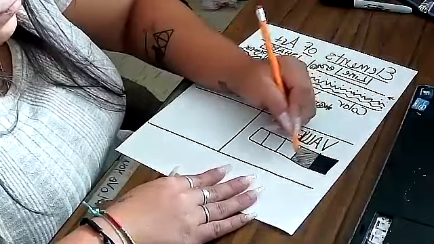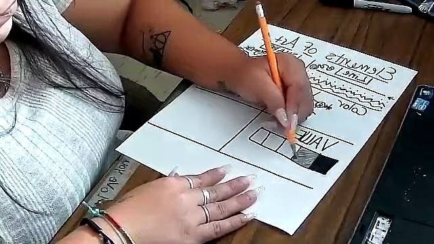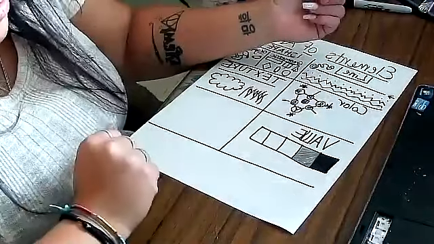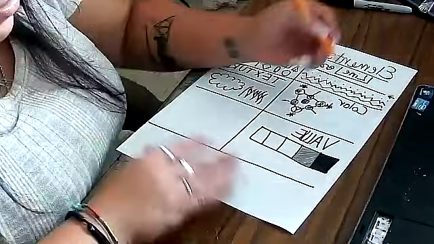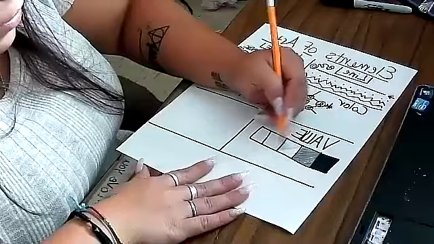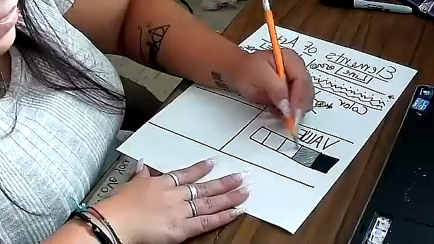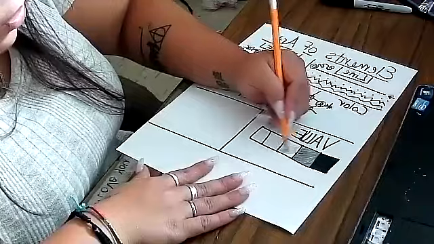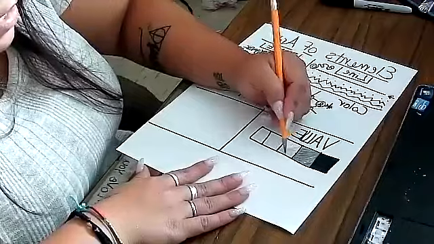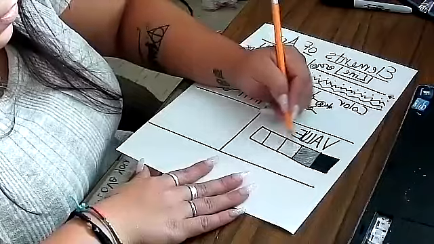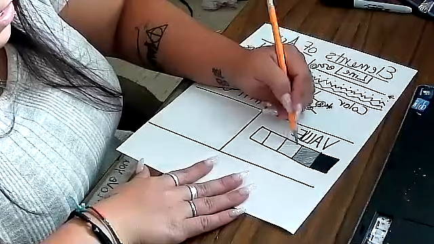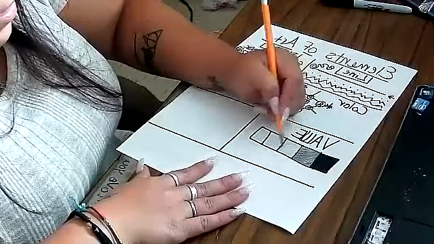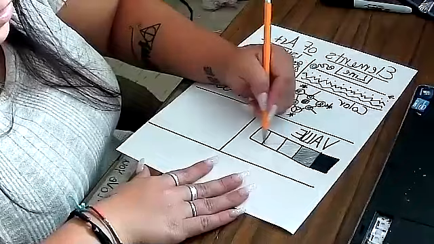And then what you would do for the next one, what would you do? Are you gonna make it the same color or the same shade? No, you're gonna make it slightly lighter. Why? Because value goes from light to dark or dark to light. It does not stay the same. So we're gonna make it slightly lighter, and then we're gonna make this slightly lighter.